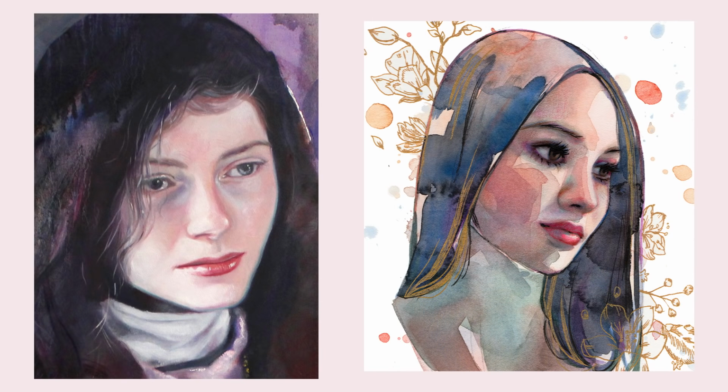These two paintings have the same subject, a portrait. I painted the left one in the most realistic way possible, trying to catch every little detail of the portrait. I still love it. It's really cute and the skin looks very soft as well.